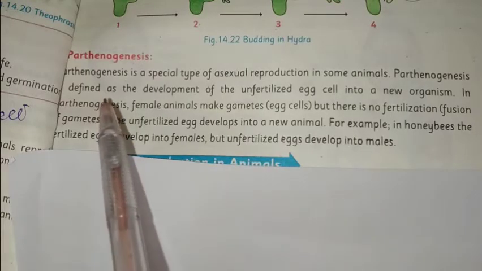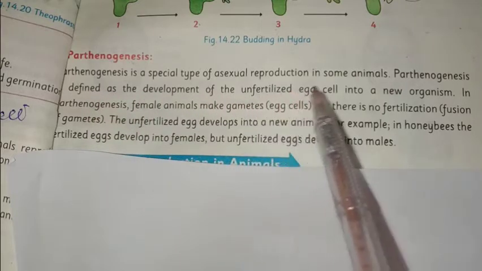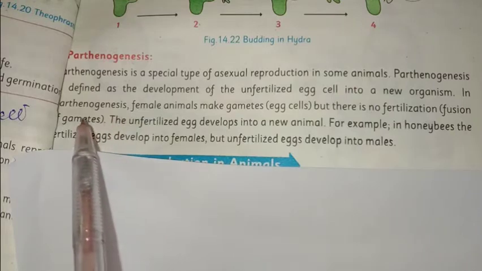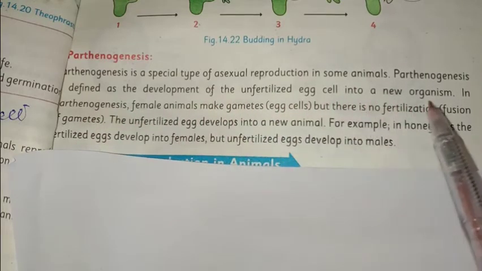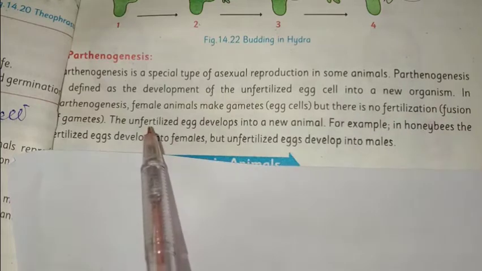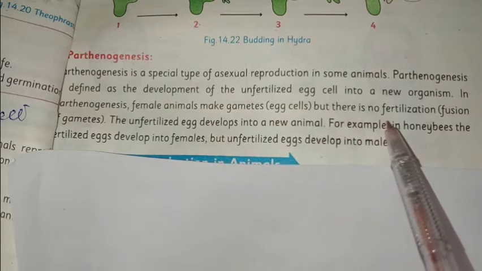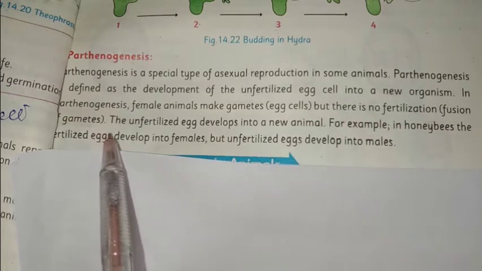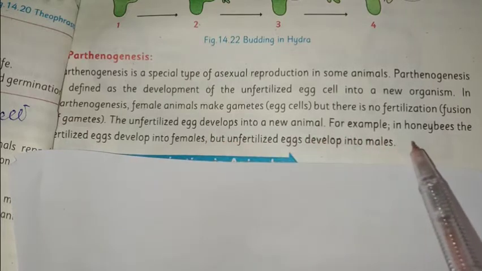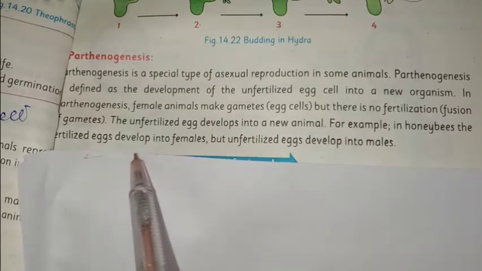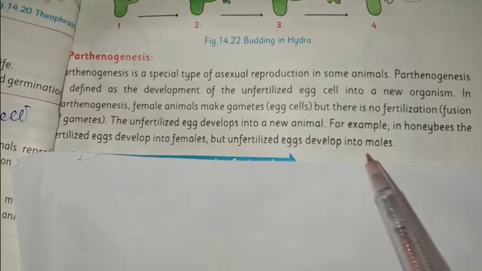Parthenogenesis, the third type of asexual reproduction. Parthenogenesis is a special type of asexual reproduction in some animals. It is defined as the development of an unfertilized egg cell into a new organism. So in parthenogenesis, female animals make gametes, egg cells, but there is no fertilization or fusion of gametes. The unfertilized eggs develop into new animals. For example, in honeybees, the fertilized egg develops into female, but the unfertilized egg develops into males.